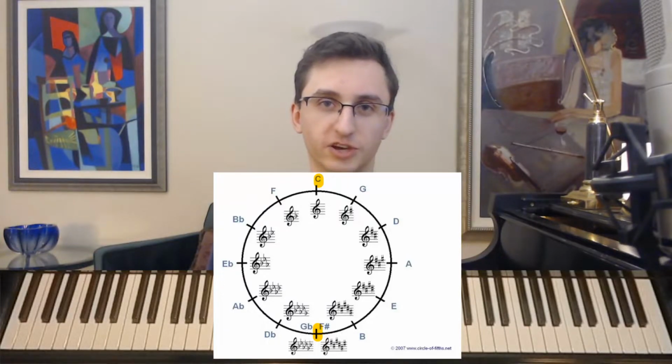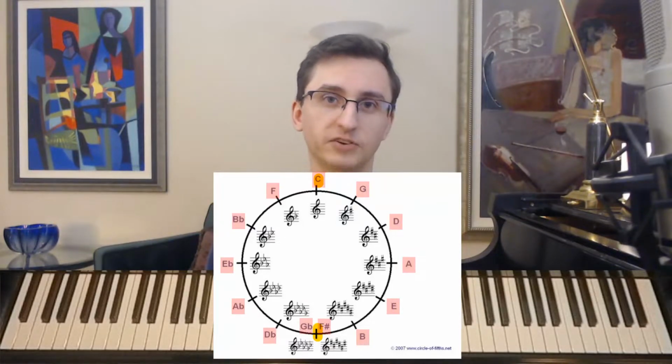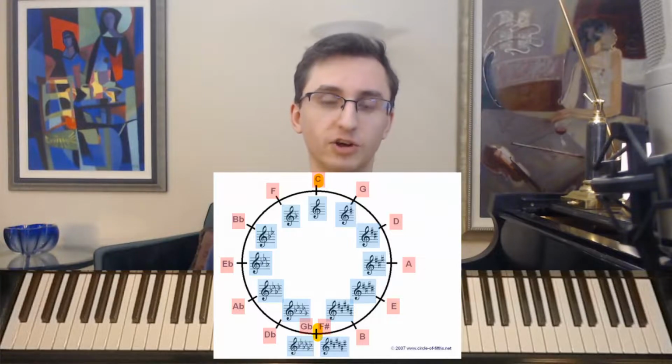Each major scale has a letter, which tells us the name of the major scale, as well as a key signature, which is all of the sharps and flats of that major scale written on the staff.